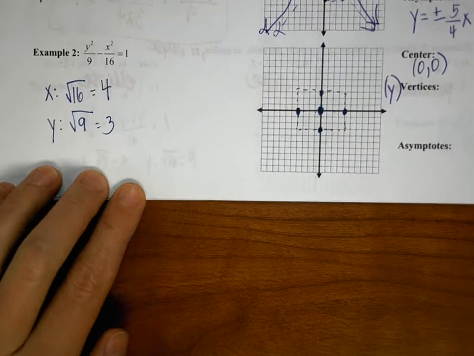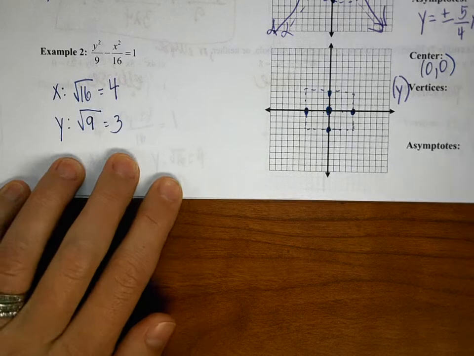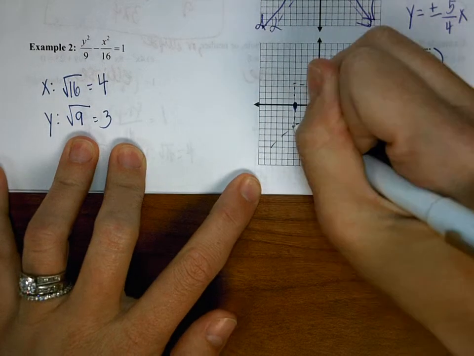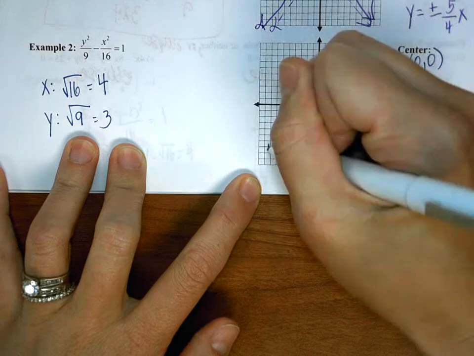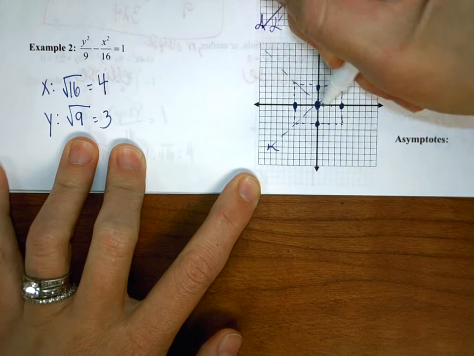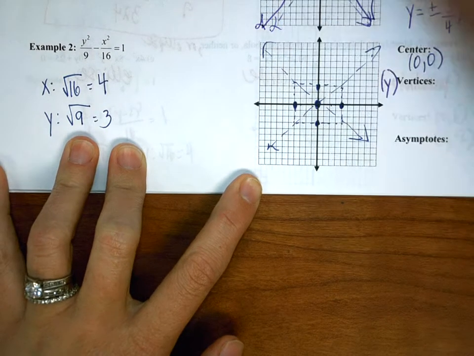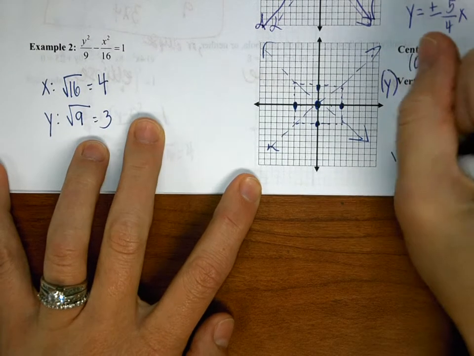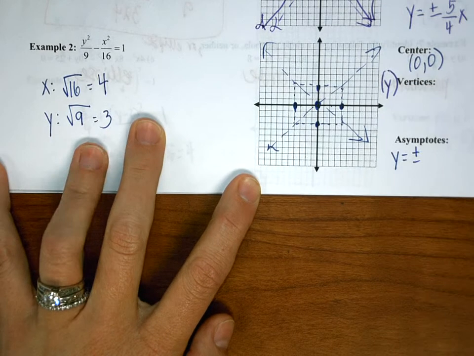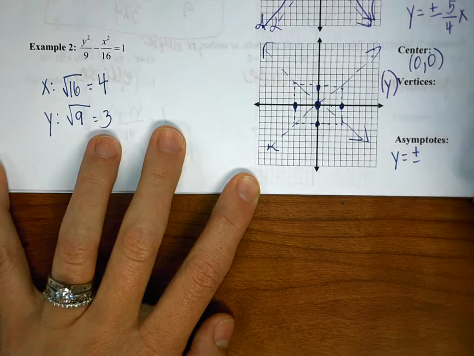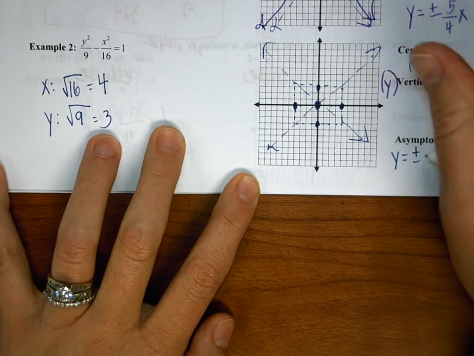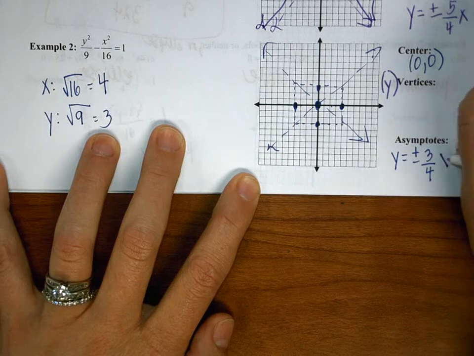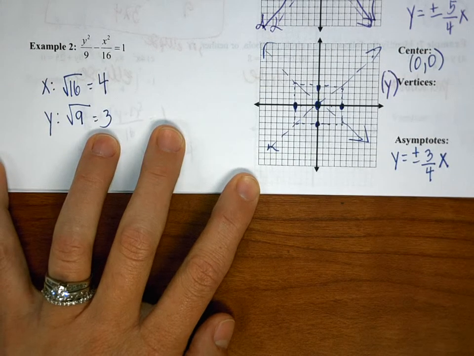Okay, who remembers how you end up drawing your asymptote lines? Through the corners and your center. So it's just dotted lines here through the corners and your center. Who remembers how to write the line for your asymptotes? Y equals plus or minus 3 over 4, because it's your y value over your x value, and then you have to end it with an x because that makes it a line, because that's the slope.